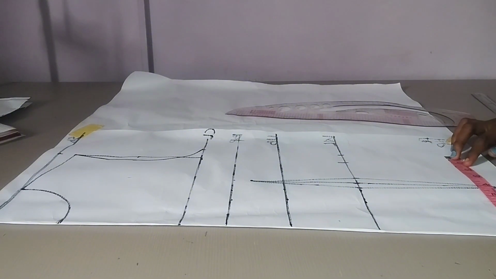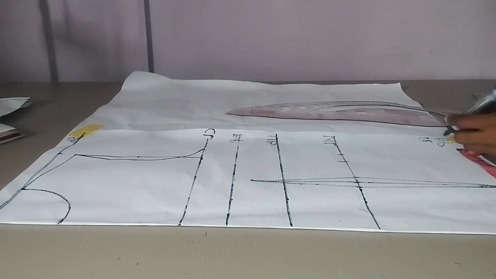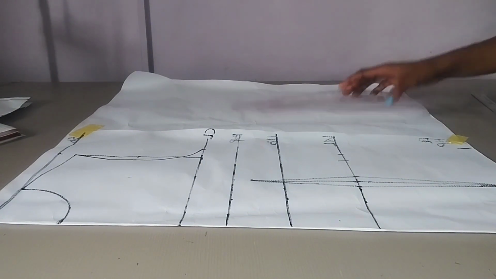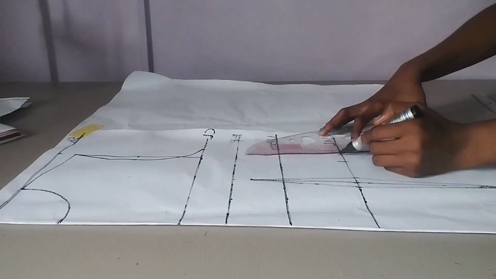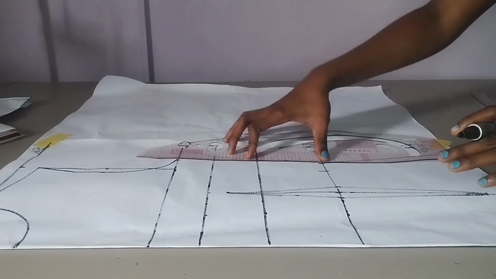Then after that, I went ahead to take my hip measurement. I just decided to take my hip measurement at my blouse length point, which is 38, and 38 divided by 4 is 9.5. I marked 9.5, and then I will go ahead to connect my waistline to my hip line and also to my bust line.